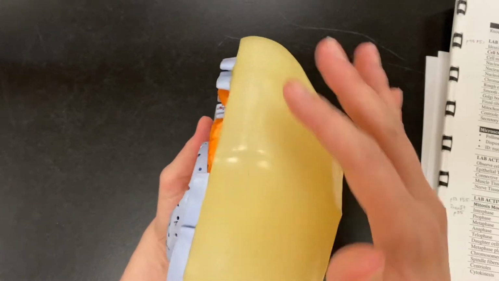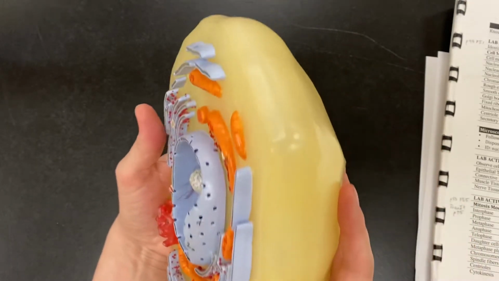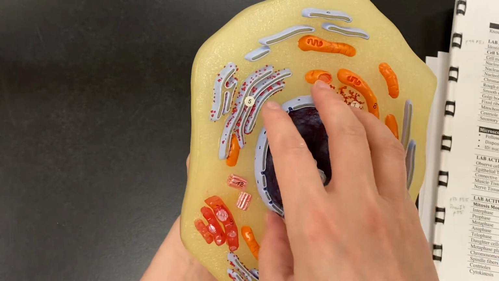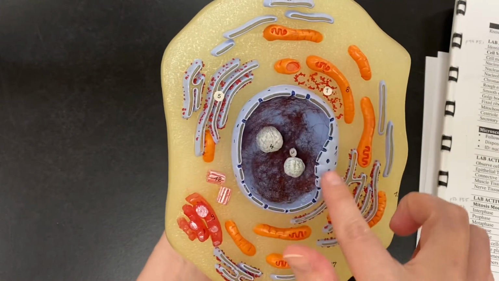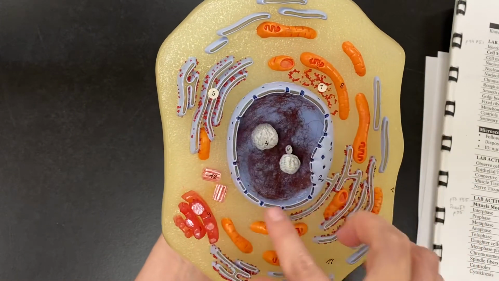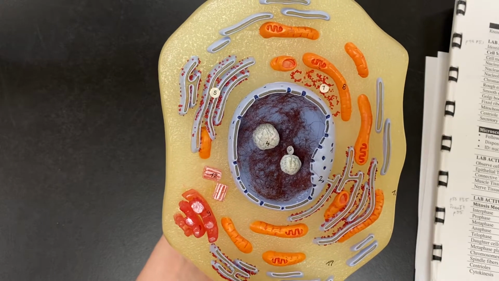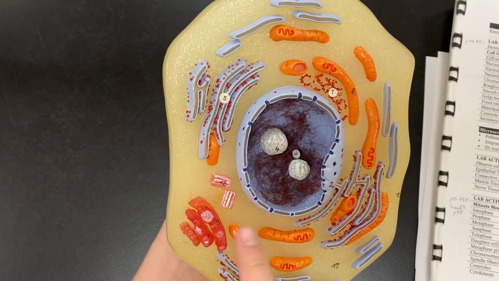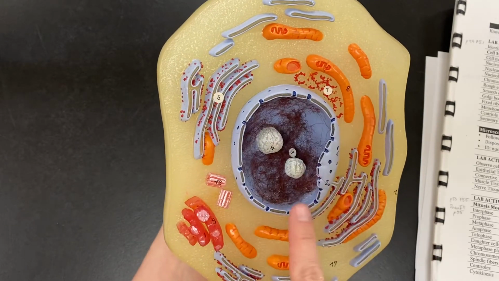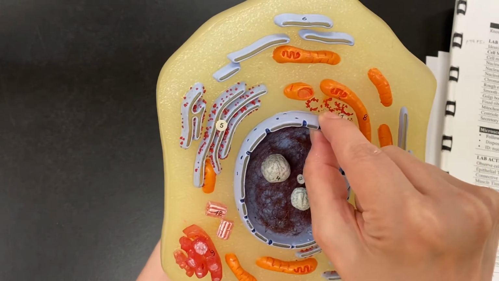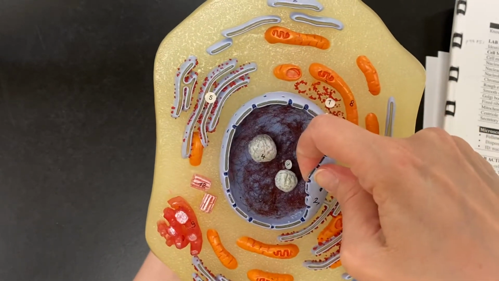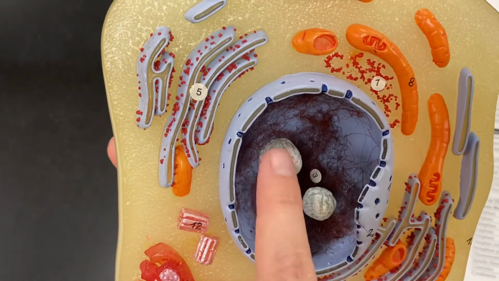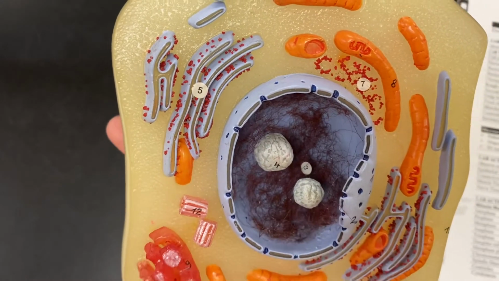So the outside edge of the cell is the cell membrane, and we'll talk about that in lecture in great detail. The inside, the middle here, is the nucleus. The nucleus is the powerhouse of the cell. Well, no, not the powerhouse. It's more the control center. It kind of tells everything what to do. So this whole egg is the nucleus. The egg shell is the nuclear envelope or nuclear membrane. And inside, the little golf balls or hail are the nucleoli.